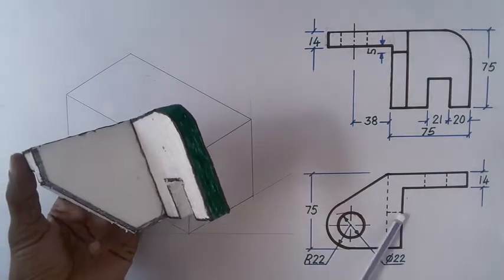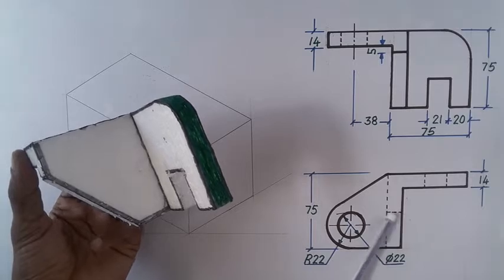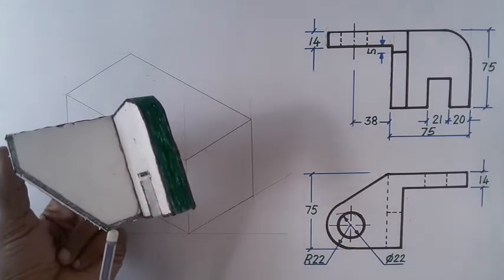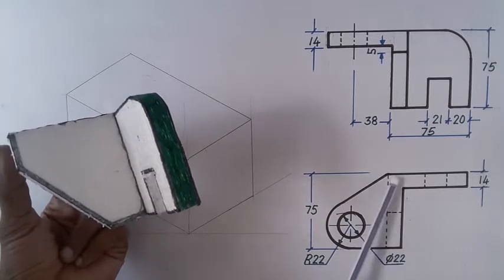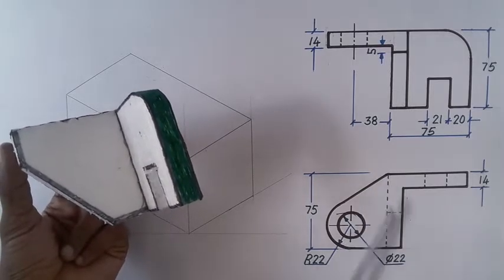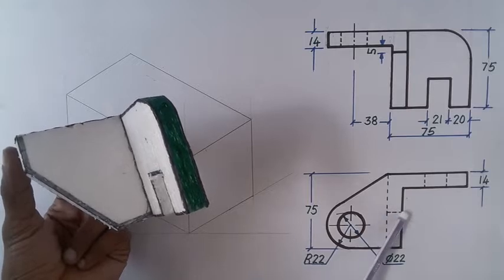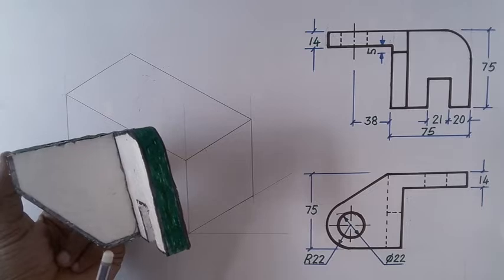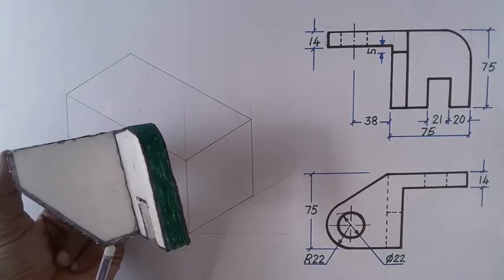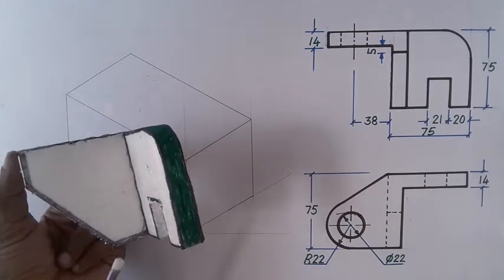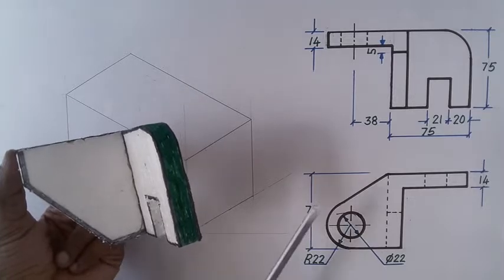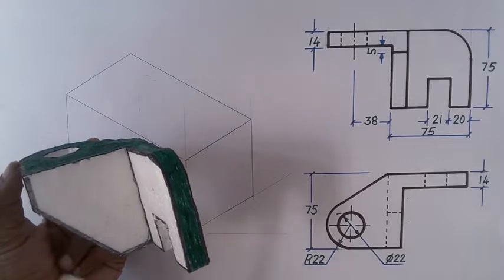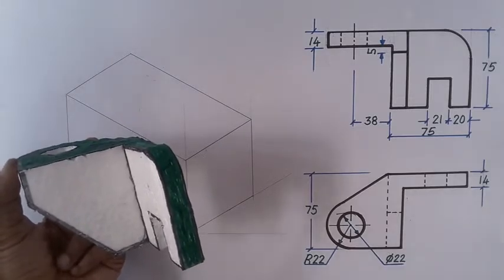Now, by looking at the top view, here you can find a dotted line. This dotted line corresponds to this edge, and this edge is right in the middle of the width. The total width is 75 and this edge is at the middle. So that is why there is a dotted line. So that dotted line corresponds to this edge. So these are the details that you have to make up by carefully reading the front view and top view. So with this idea and with this background in our mind, now let us jump into the solution.